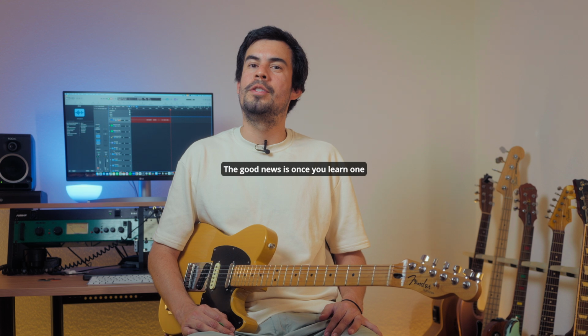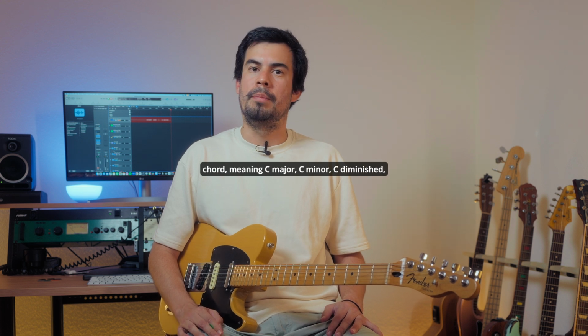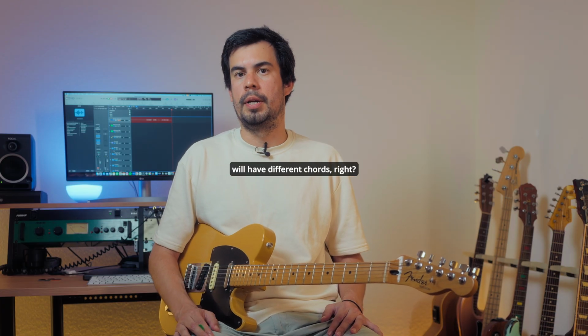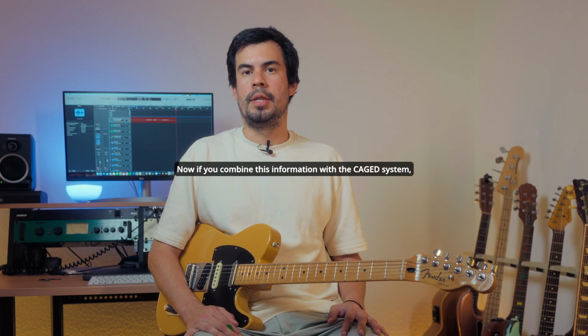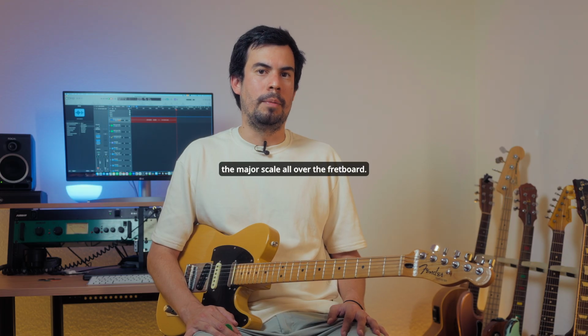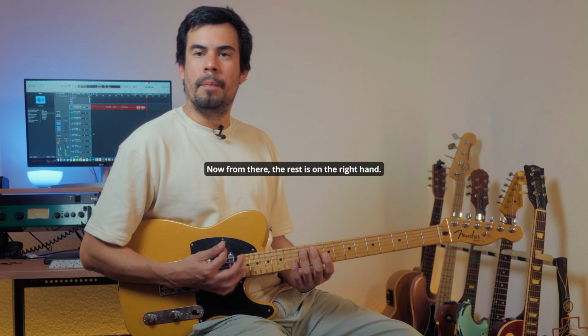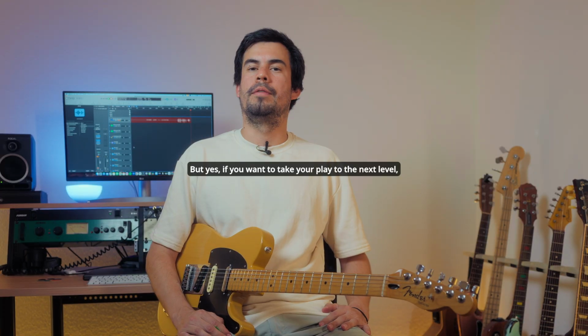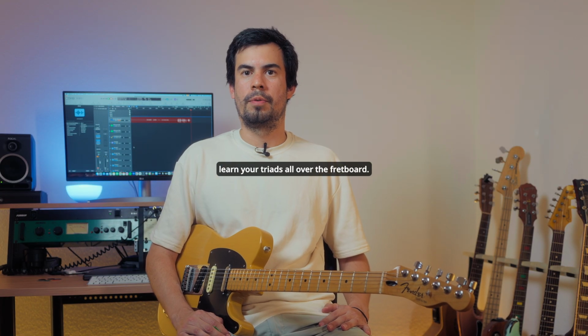The good news is once you learn one chord, meaning C major, C minor, C diminished, all you need to do is move those shapes horizontally all over the fretboard, and you will have different chords, right? Now, if you combine this information with the CAGED system, then you really have mapped out all the major scale all over the fretboard. From there, the rest is on the right hand. Here's where the time and feel is. But yes, if you want to take your playing to the next level, learn your triads all over the fretboard.